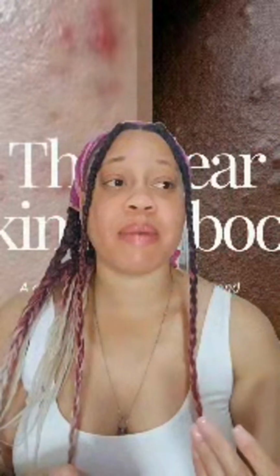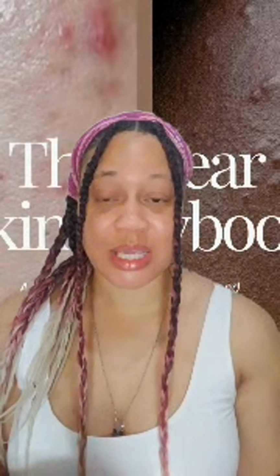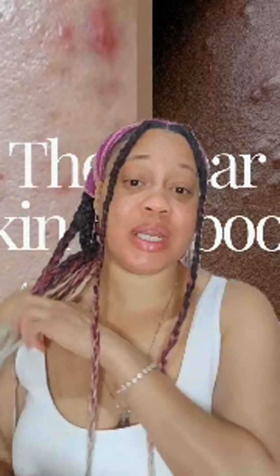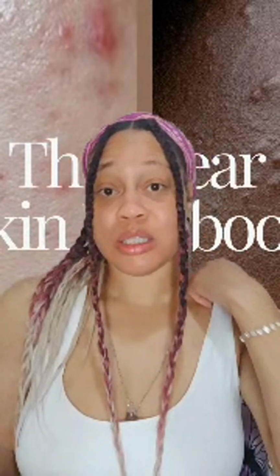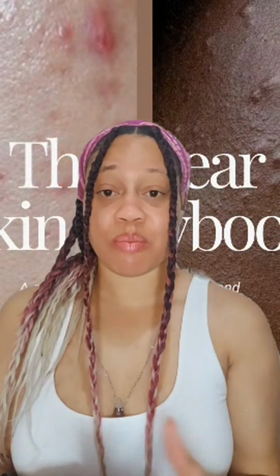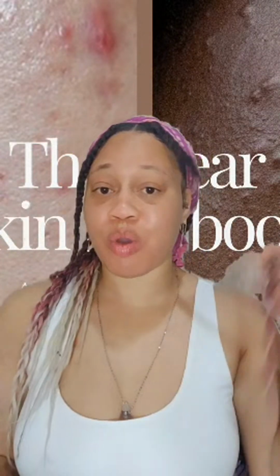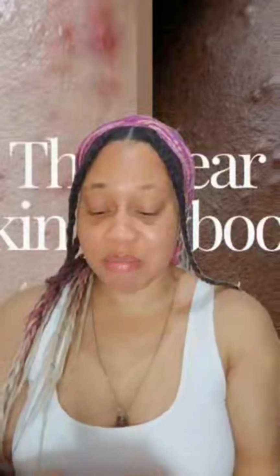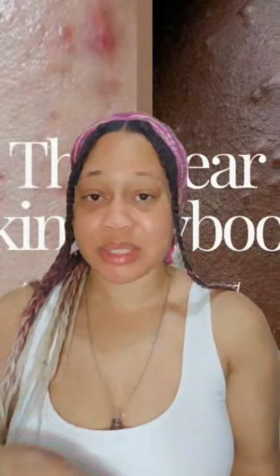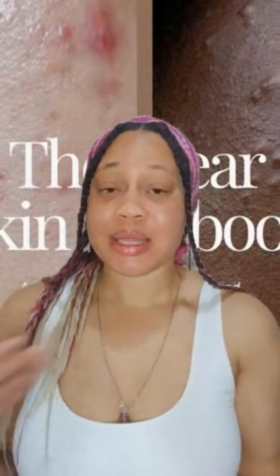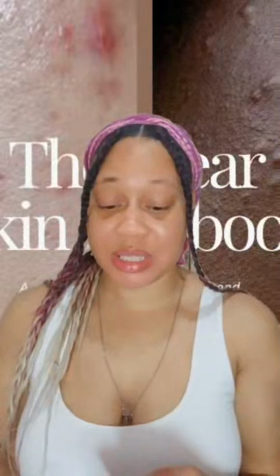Okay, so we're going to get into first off what a skin barrier is. The key thing about anything when it comes to skin is that you have to know what it is that you are dealing with. And I say this all the time. It is important to know what it is that you are dealing with. So the skin barrier is a protective wall that keeps moisture in and irritants out. Okay, so that is what a skin barrier is.